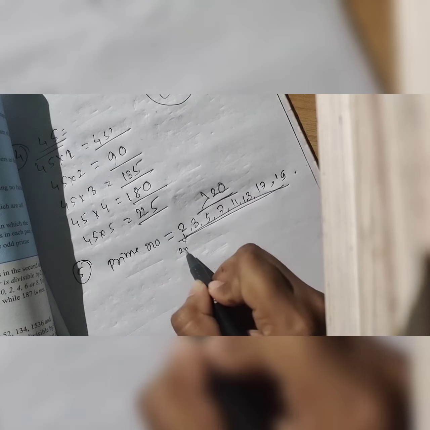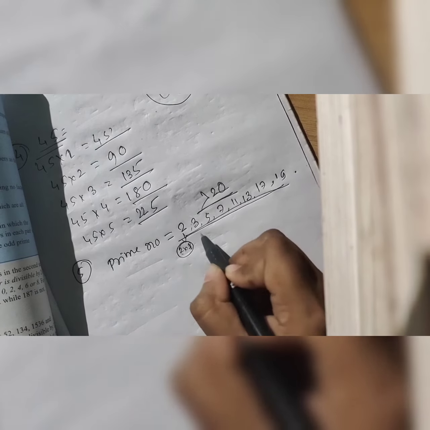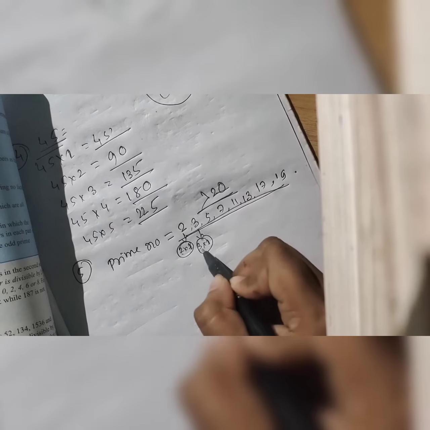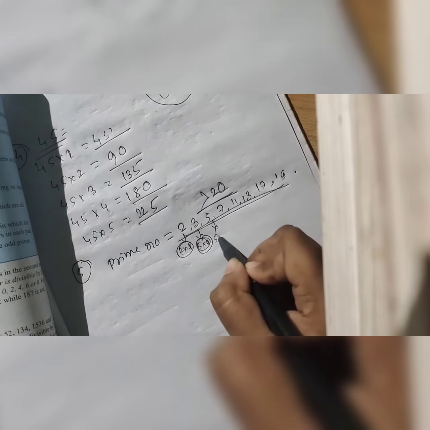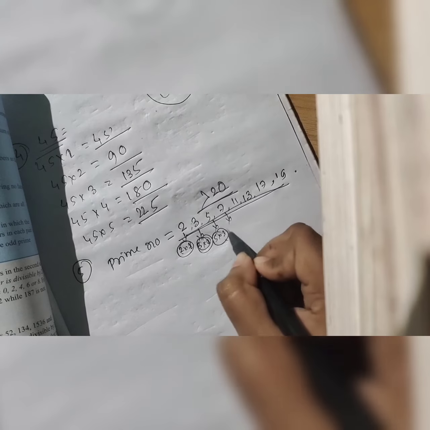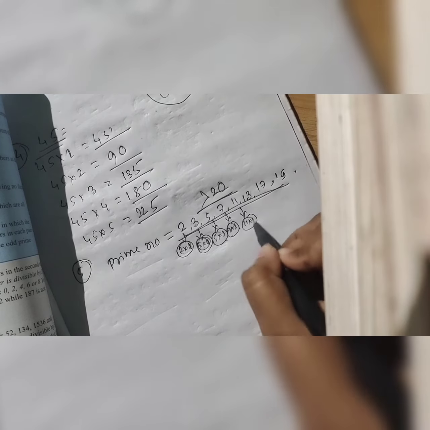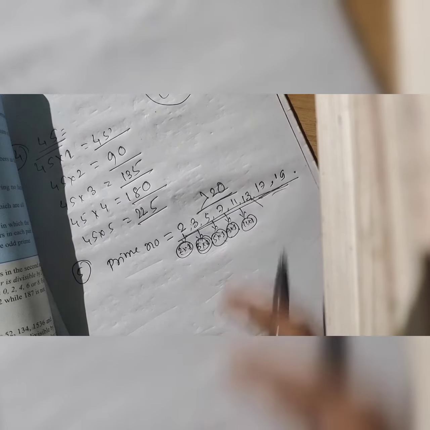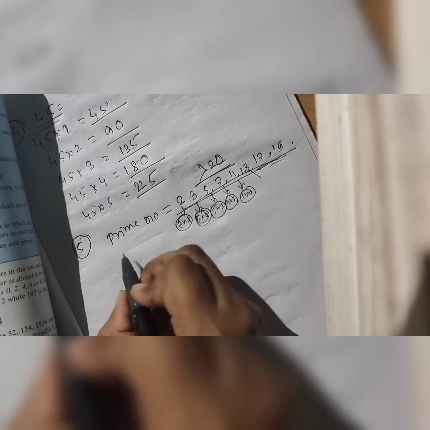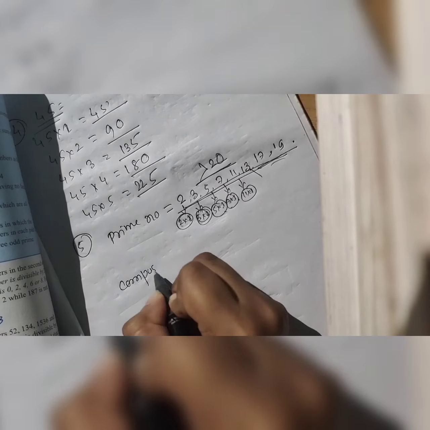We can say that 2 ones are 2, only two factors, 2 and 1. 3 ones are 3, that means only two factors, 3 and 1. 5 ones are 5, only two factors, 5 and 1. 7 ones are 7, two factors, 7 and 1. 11 ones are 11, that means only two factors. These numbers have only two factors, that means these are prime numbers. Next one is composite numbers.